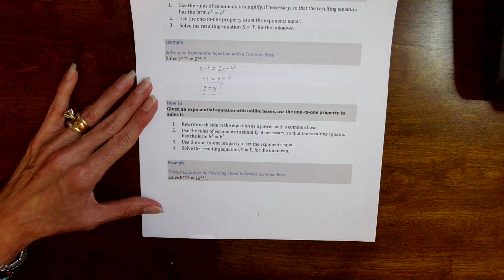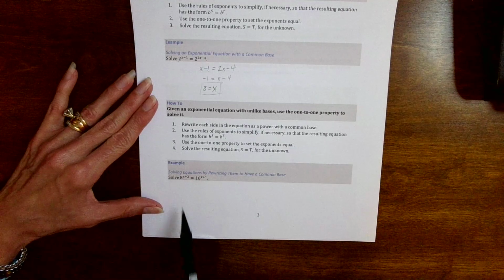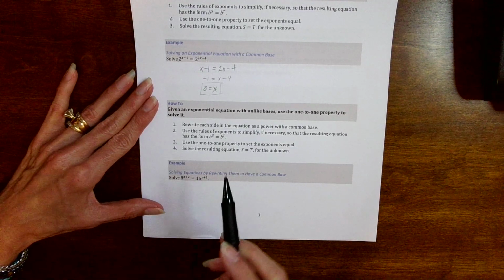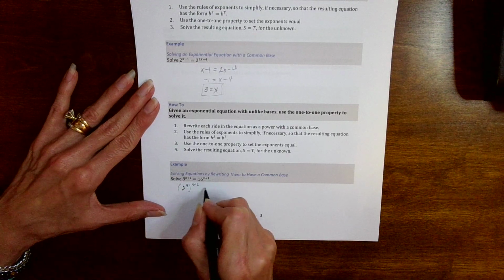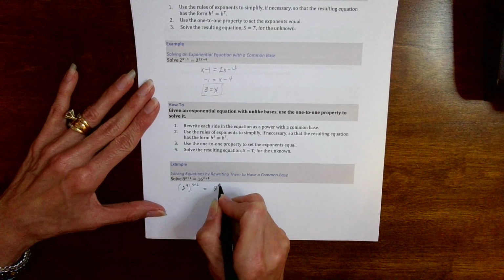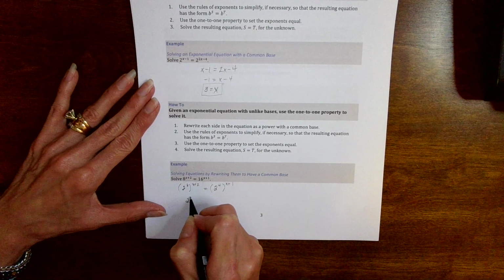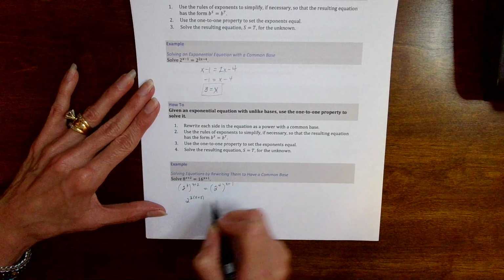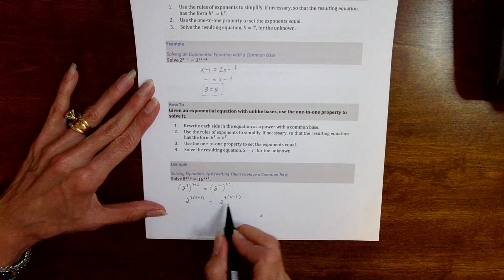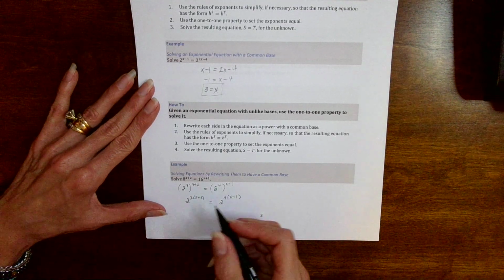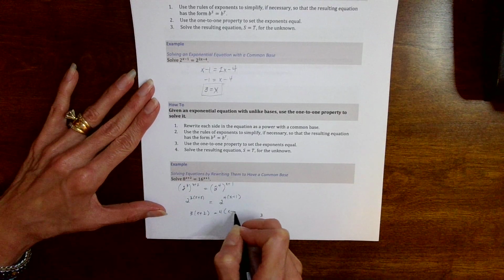Okay, well, that's gross. Let's see. I know that I can rewrite 8 as a base of 2 and 16 as a base of 2, so I'm going to go ahead and do that. 8 is 2 cubed, and 16 is 2 to the 4th. And so this becomes 2 to the 3 times x plus 2 equals 2 to the 4th times x plus 1. Now that we have the same base, we can ignore this and get 3x plus 2 equals 4x plus 1.